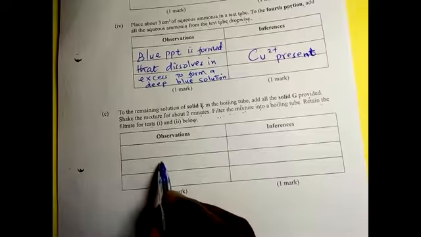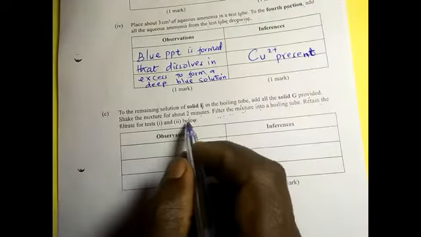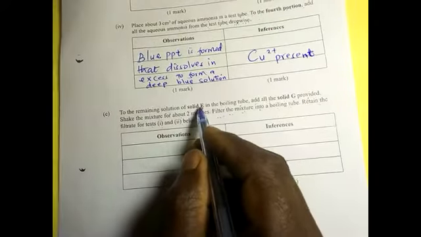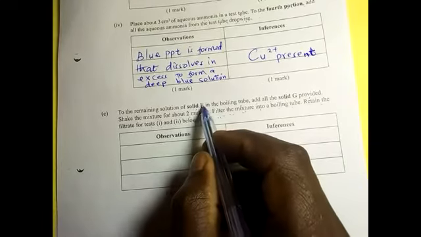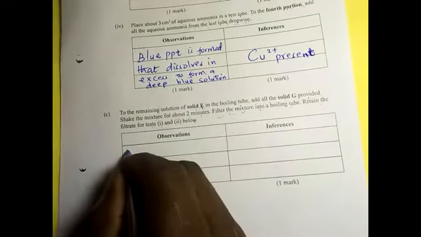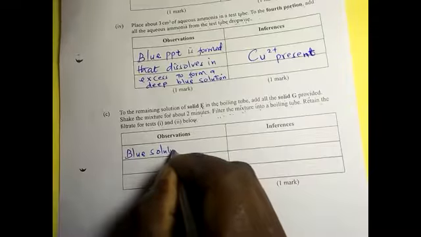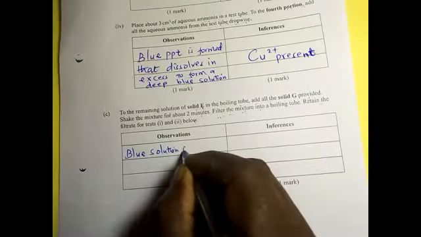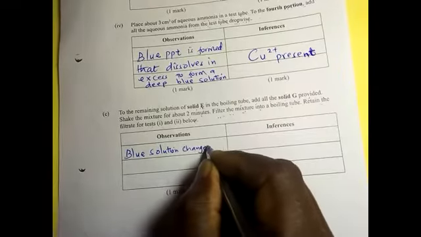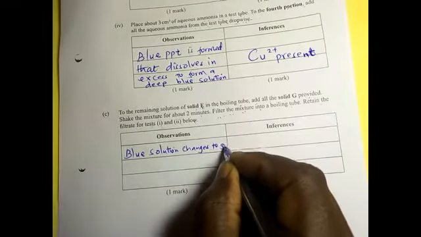So a blue solution. Remember, solid E formed a blue solution. Now the observation is that the blue solution changes to green.